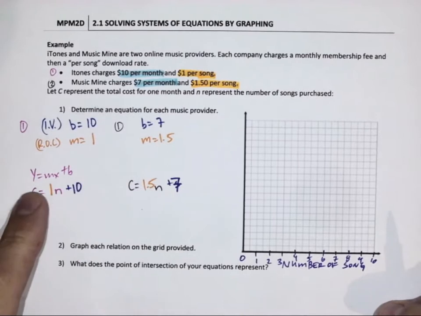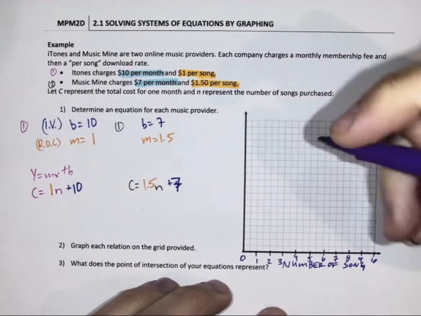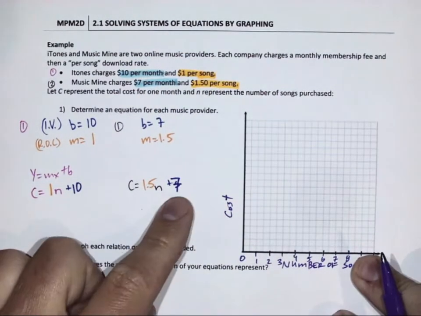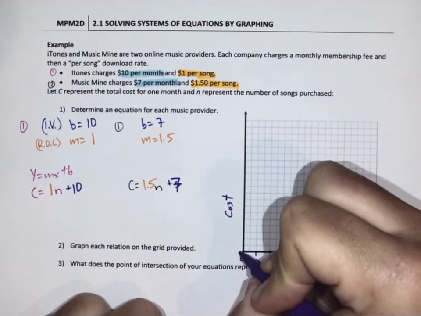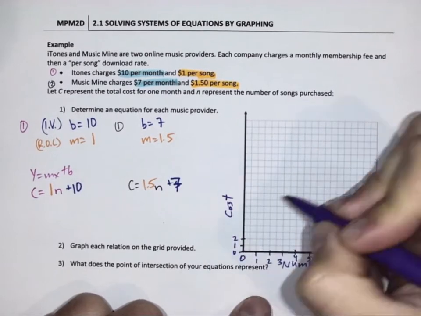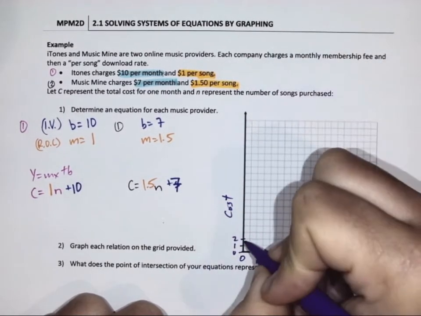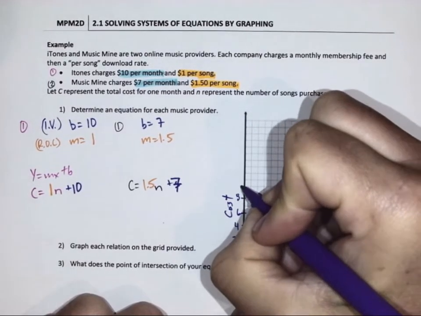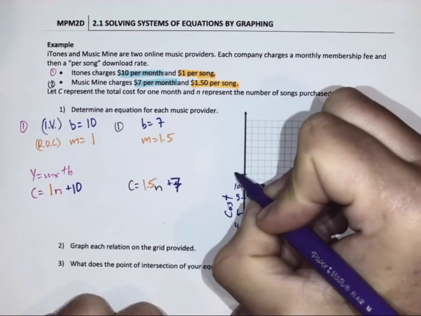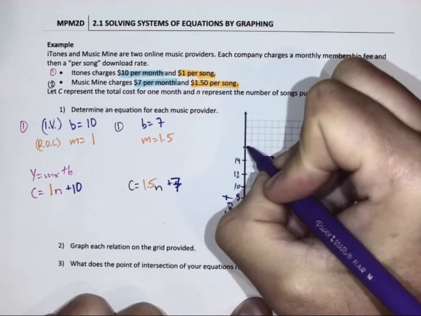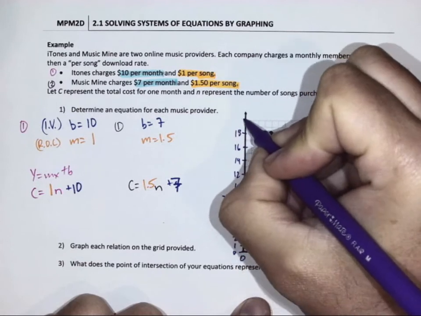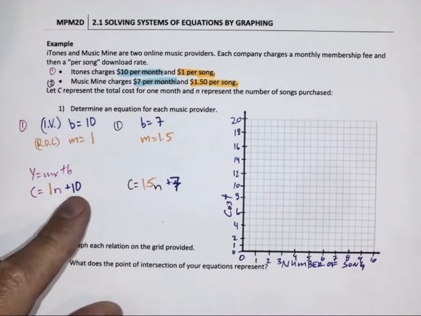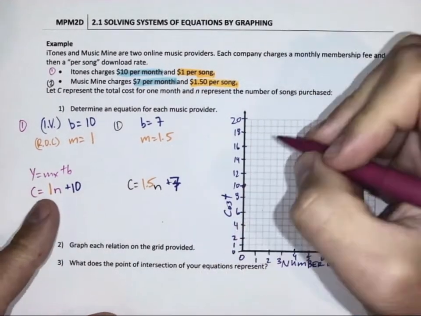Up the y-axis, our y is the actual cost of the membership, so I might say cost. I need to start at 7 and 10, so I'm going to go every box is worth 1, but instead of writing every box, I'm just going to mark off every other one, so I have less writing to do. Now I can graph them. So we have an initial value of 10 and a rate of change of 1.